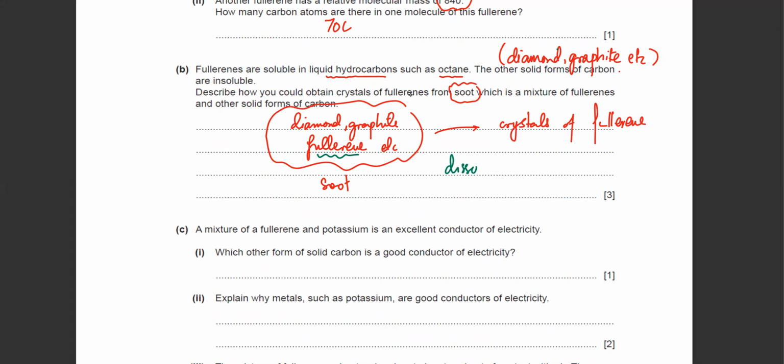so dissolve. The first step would be to dissolve this soot in octane. I mean, they've already told us if you dissolve it in octane, what's going to happen is the fullerene over here would dissolve. Okay, that's going to mix. The other solid forms are not going to mix.